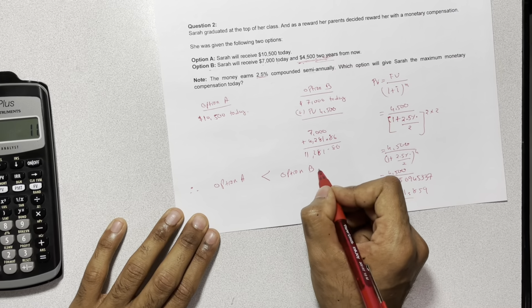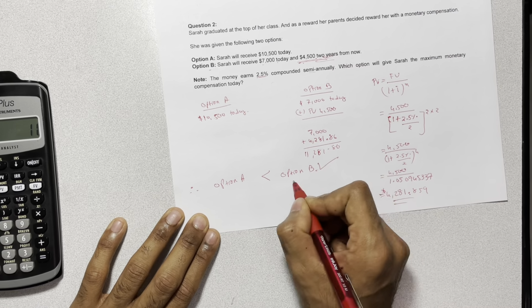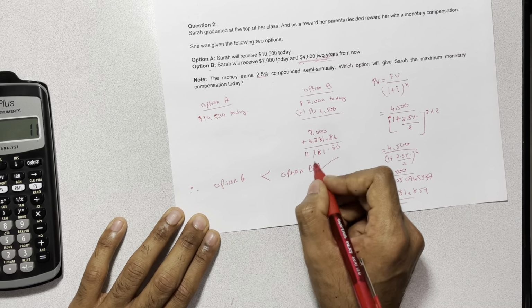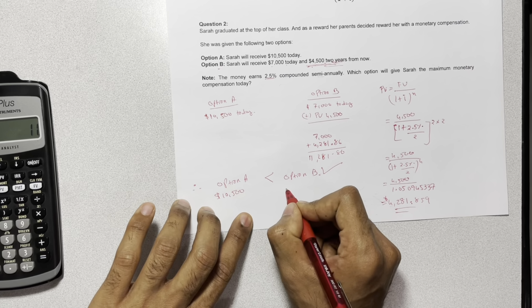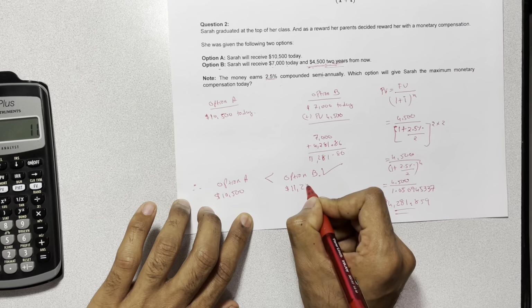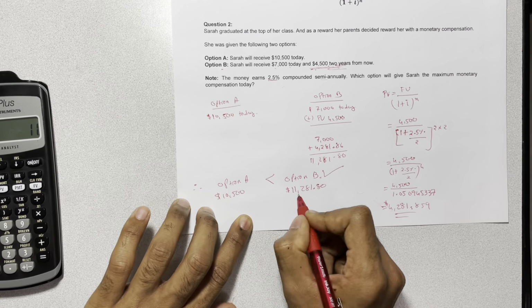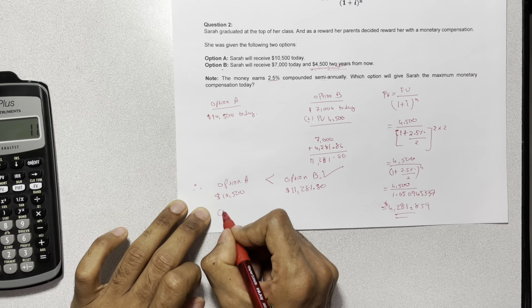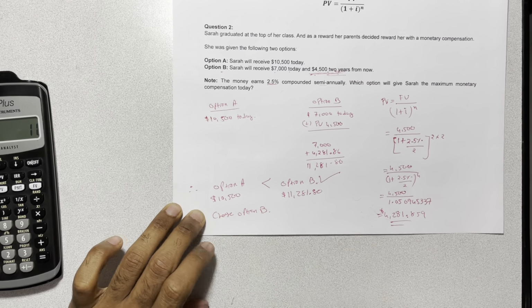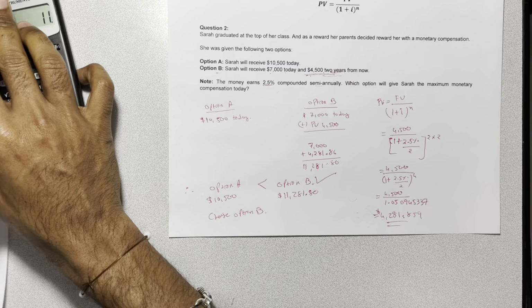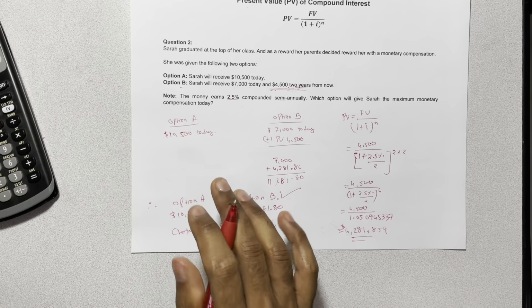Sarah should go with option B, right? Therefore, go with this one. Option A was 10,500. Option B is $11,281.86. Therefore, choose option B. So that solves the present value questions that I had prepared.